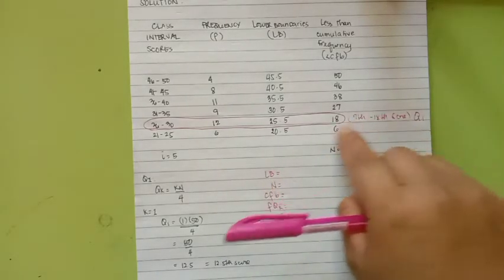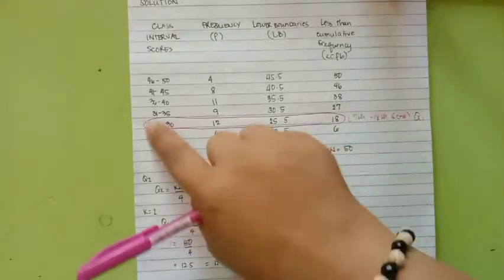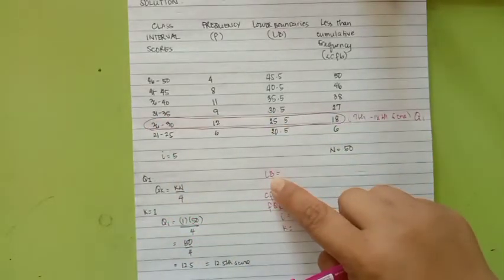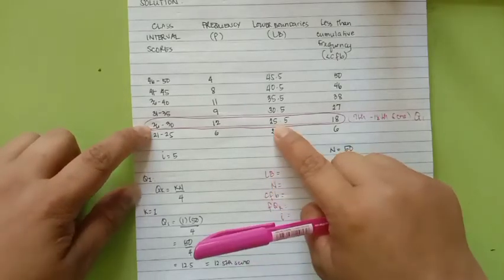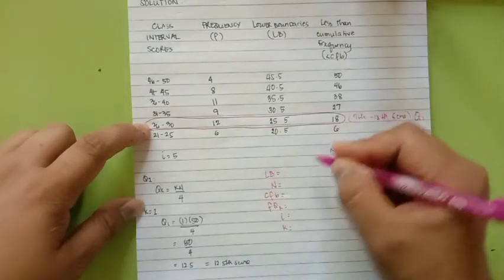So, ito yung ating class interval. Doon tayo maghahanap. Ano yung lower boundary nung quartile 1? Nung 26 to 30. So, the lower boundary is 25.5.